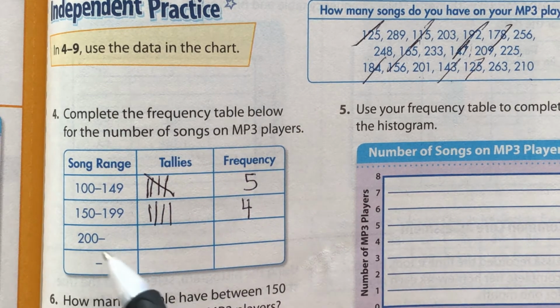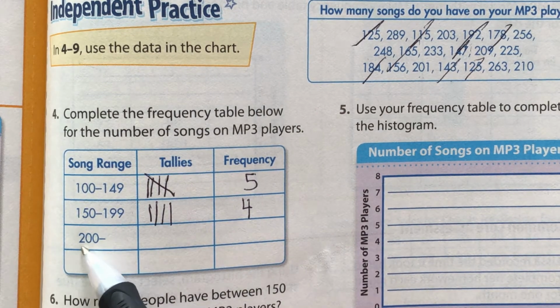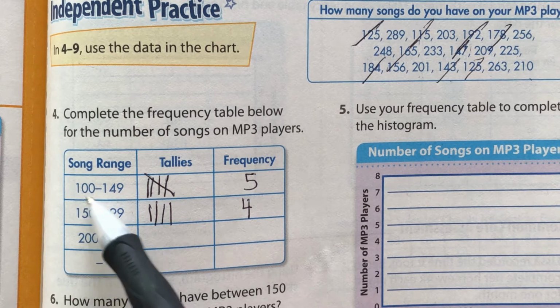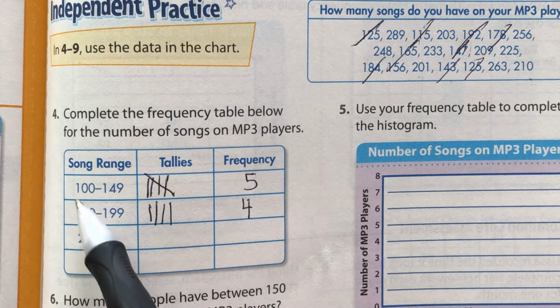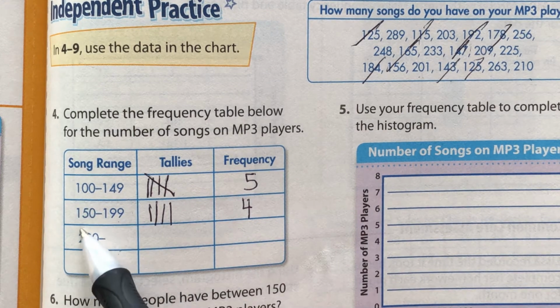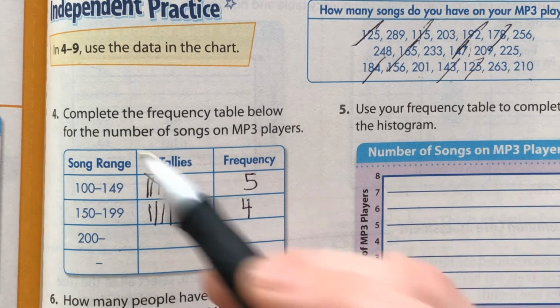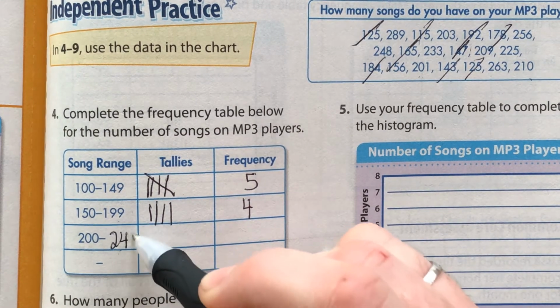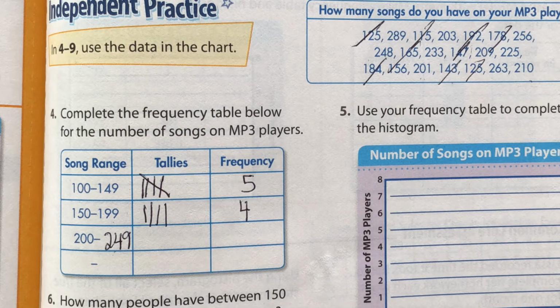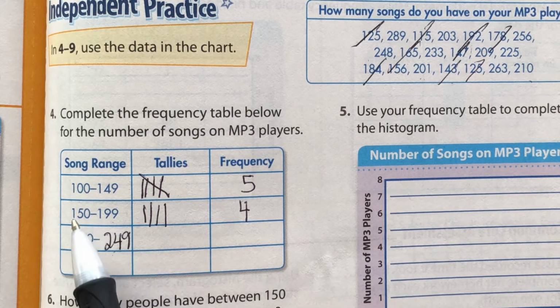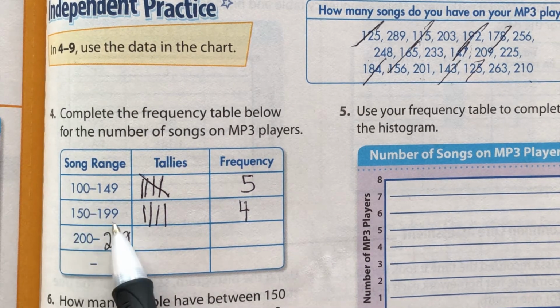So they want us to fill in this next interval, 200 to what? Look at these past intervals. What do you think this interval should end up at? Well, 100 to 149, 150 to 199, 200 to 2, I would say 49. Keep that interval the same, okay? And when you do the intervals, they do have to count by the same number. So you can't go from 200 to 300 because that's not the same as these two intervals count by, okay?